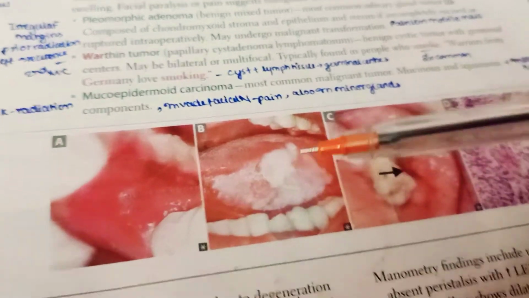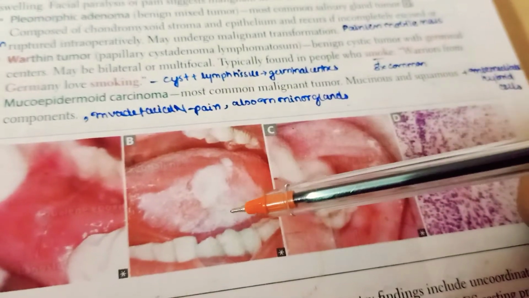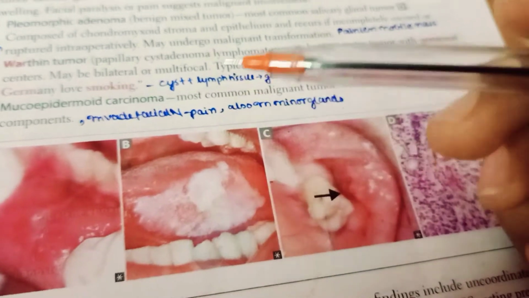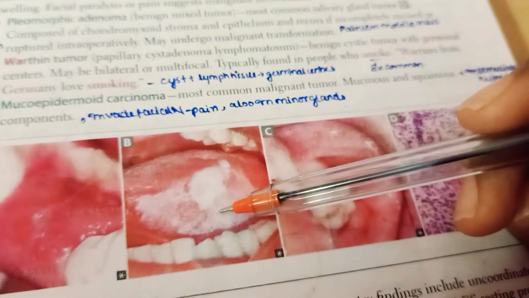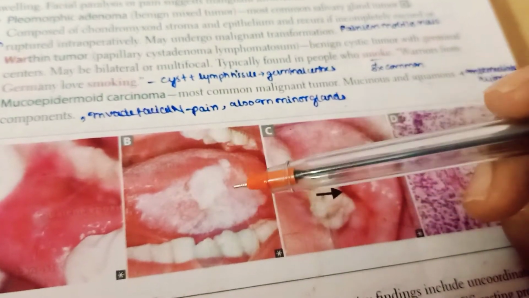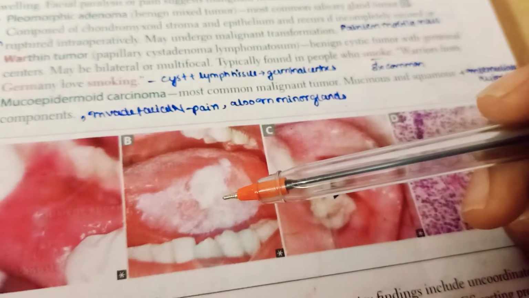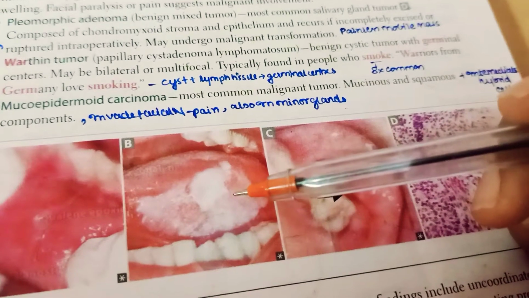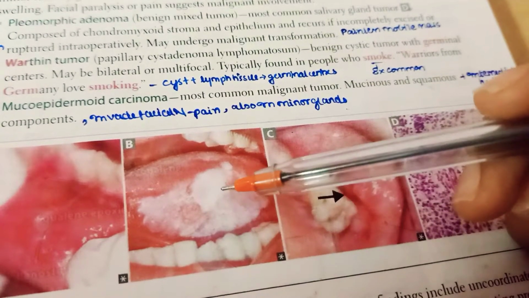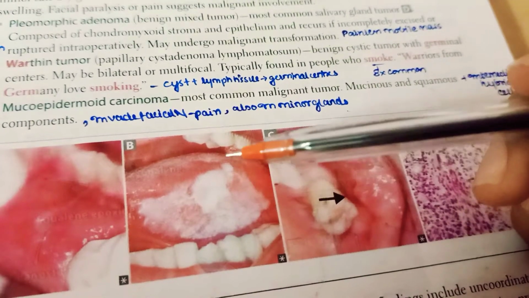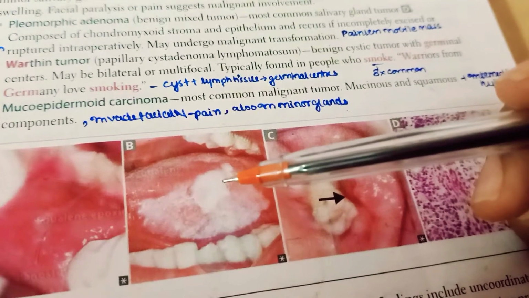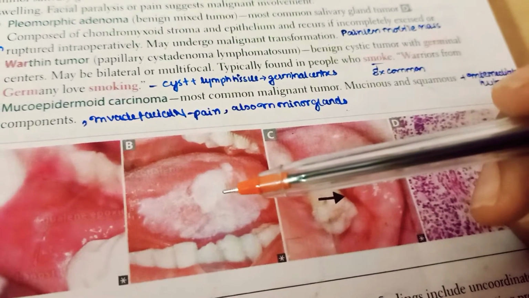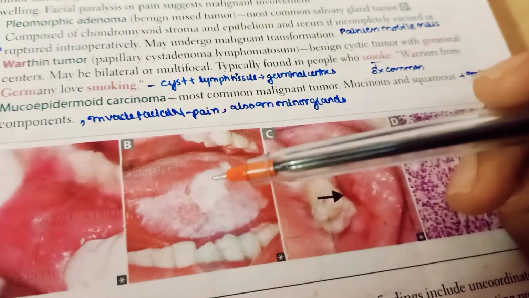And next, coming to squamous cell carcinoma, you can see the white color is actually the leukoplakia white patch. Even if the same thing is a red patch, that is called erythroplakia. Both of these are precursors for squamous cell carcinoma. Squamous cell carcinoma is the most common malignancy of the oral cavity. It usually affects the tongue and is associated with tobacco, alcohol, and HPV-16 virus, and also presents as a non-healing ulcer with irregular margin and raised borders.